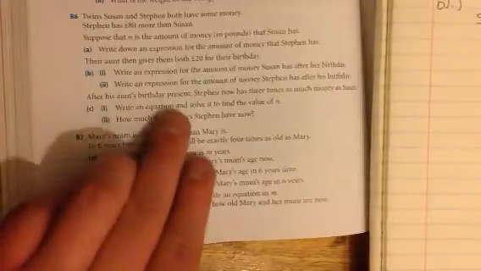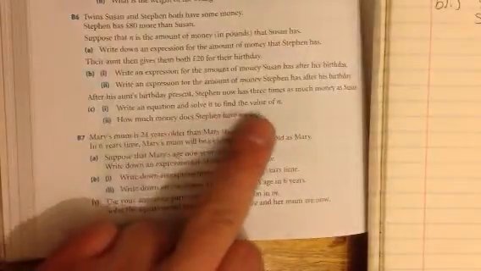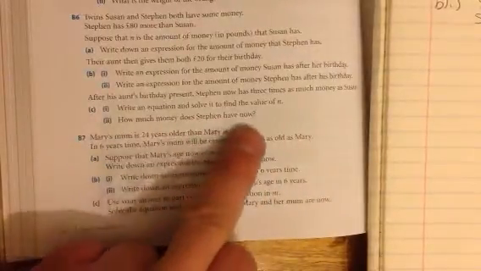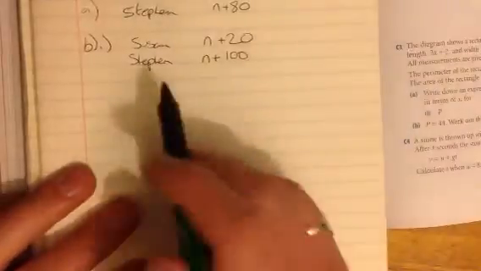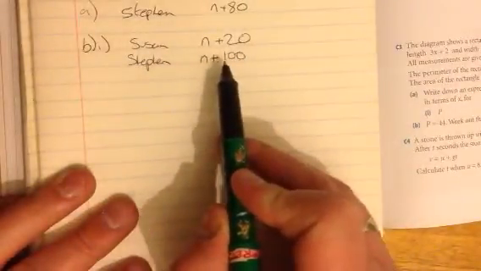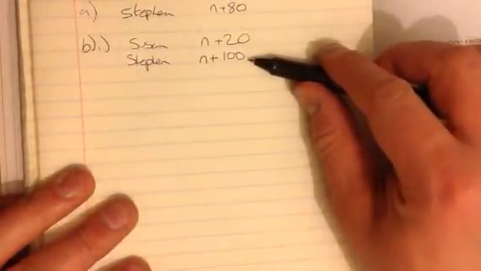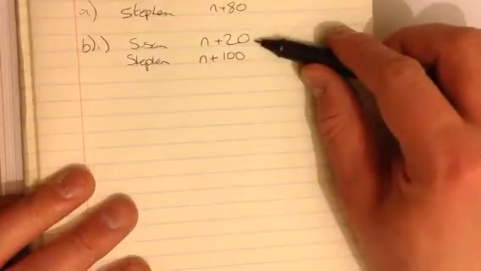After their aunt's birthday present, Stephen now has 3 times as much money as Susan. Write an equation and solve it to find the value of N. How much money does Stephen have now? Okay, so Susan has N plus 20. Stephen has N plus 100. Okay, and Stephen's N plus 100 is 3 times bigger than Susan's N plus 20.